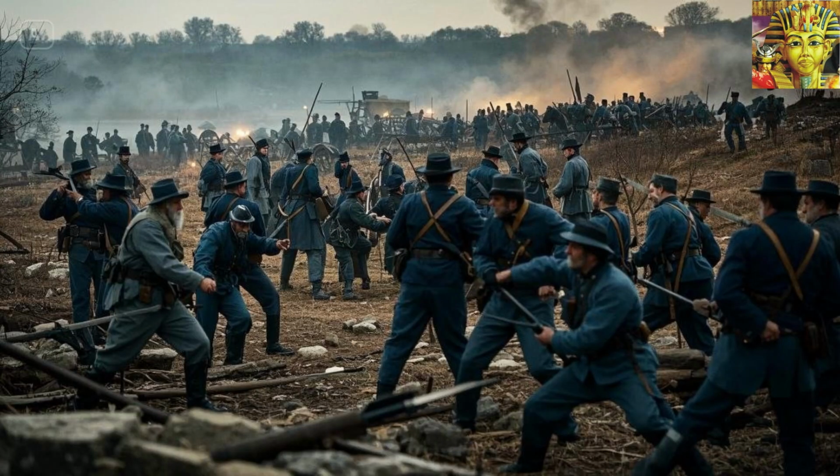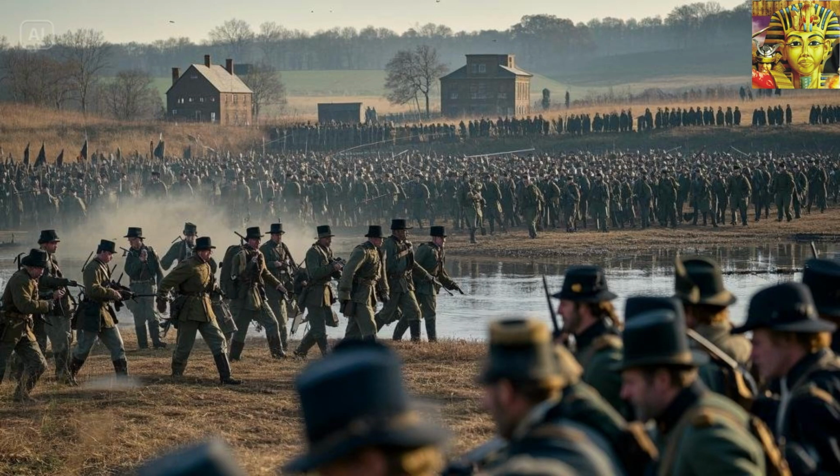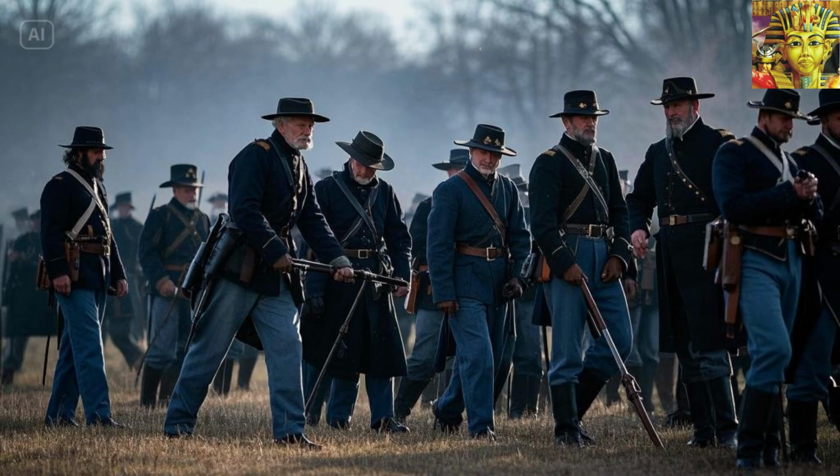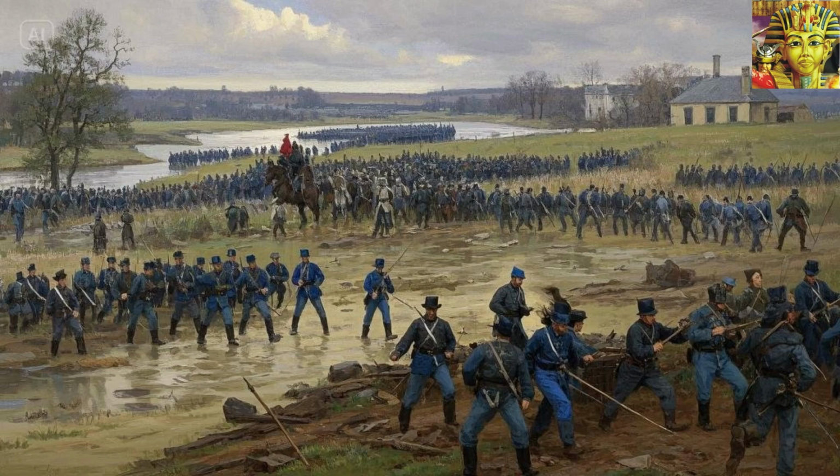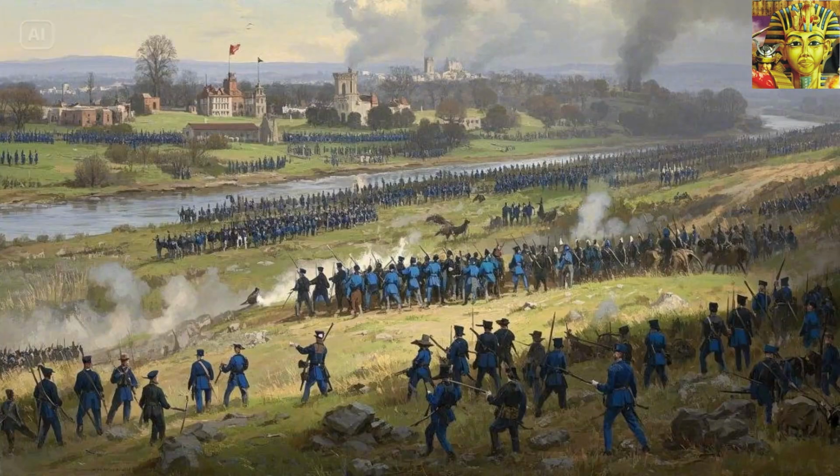2. Extended Confederate preparation time. The delay gave Lee and his engineers ample time to fortify their positions. They constructed earthworks, trenches, and artillery emplacements on Marye Heights and Prospect Hill, which would prove nearly impregnable during the battle.